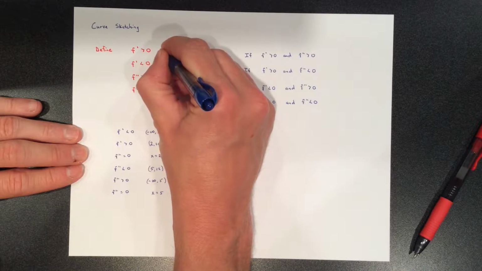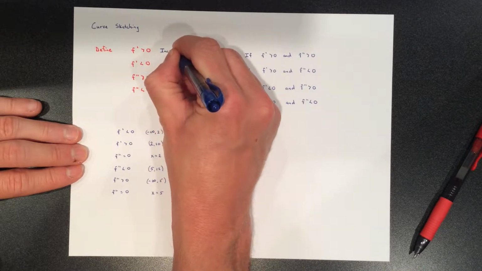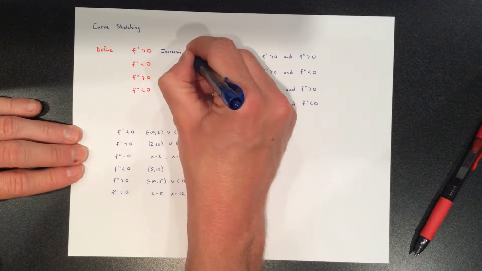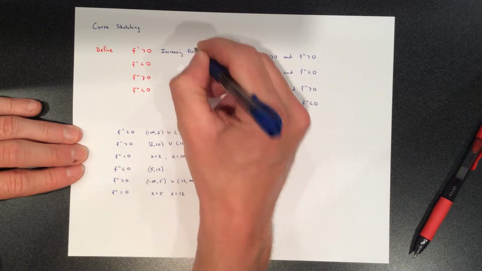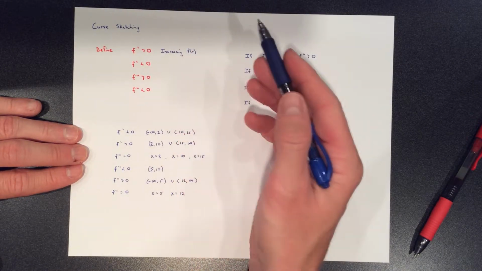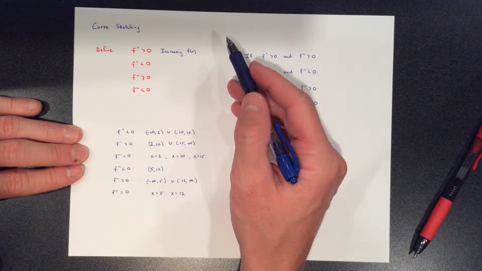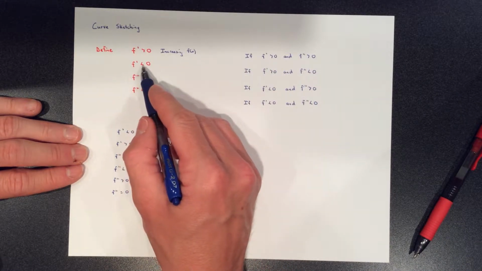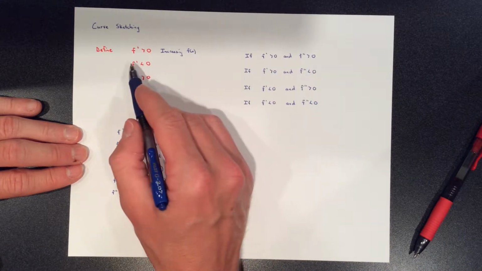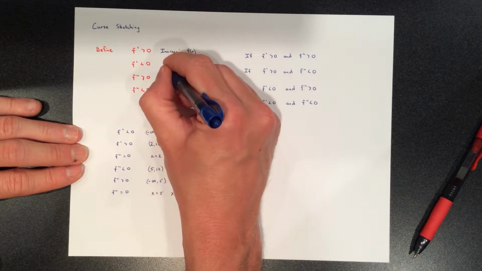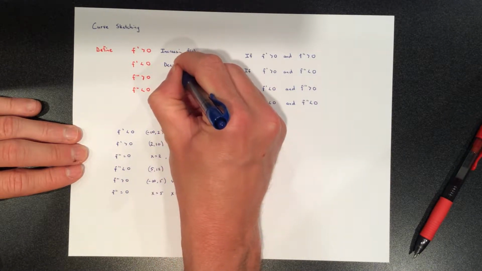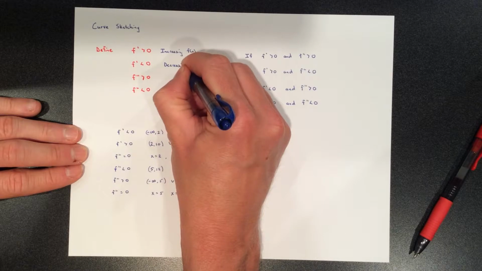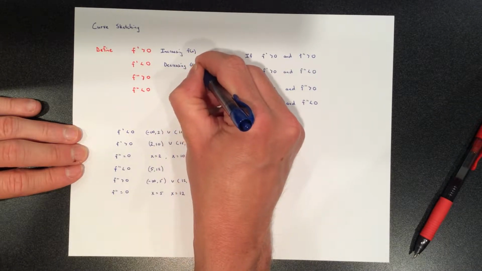So an increasing function, increasing f value, which means the actual function is going up, right? It's got a positive slope. Well, if f prime is less than 0, meaning the derivative is negative, that means your function is decreasing, right? A negative slope, a decreasing function.